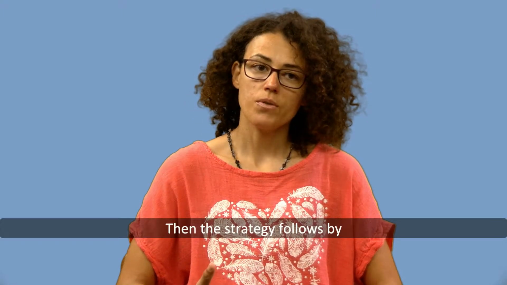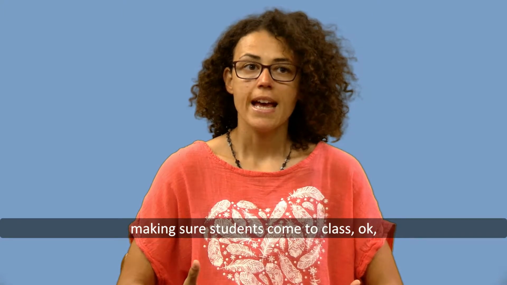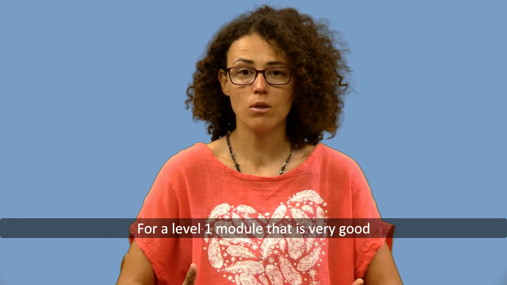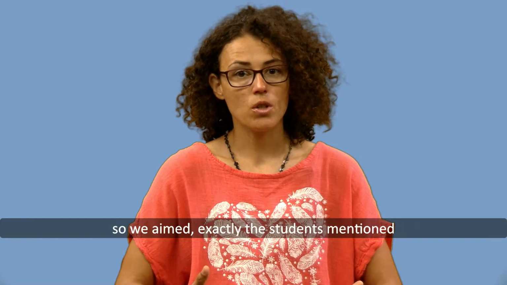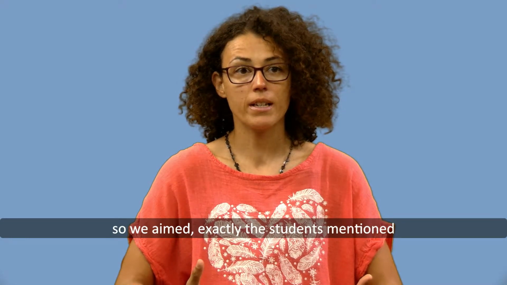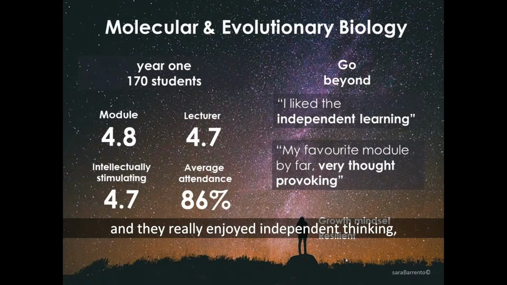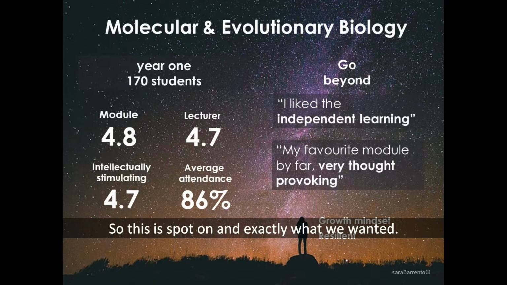Then the strategy follows by making sure students come to class. And this was successful because we had over 85% attendance for a level 1 module. That is very good. The feedback was also very good, so we aimed exactly at what the students mentioned. It was very thought-provoking, and they really enjoyed the independent thinking and independent learning that they got from the module. So this is spot on and exactly what we wanted.